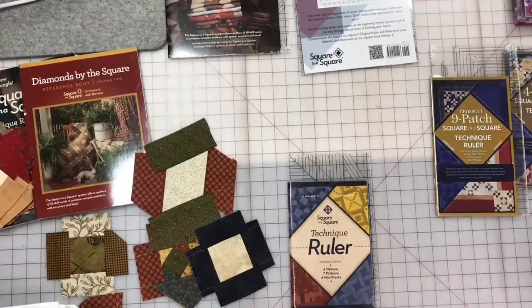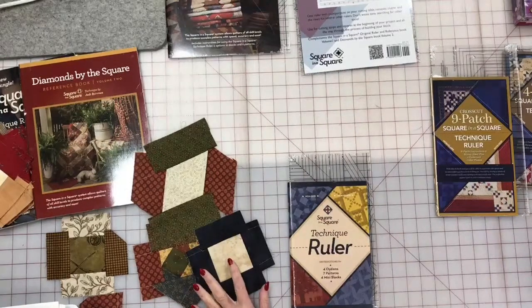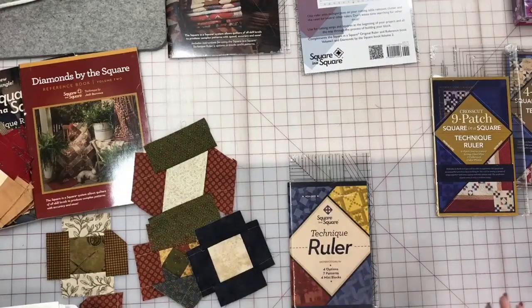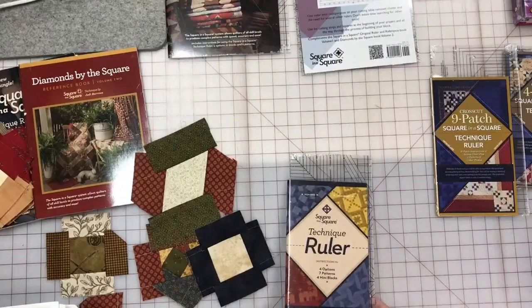Now remember, it is not the ruler that makes the size of the unit, the size of the block, or the size of the quilt. The rulers have nothing to do with the size of the unit, the size of the block, or the size of the quilt. All of that is determined over here in the fabric with the size of your square and how many of those you put together to make whatever it is that you're making.